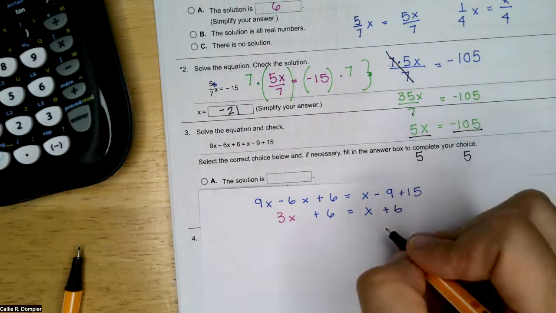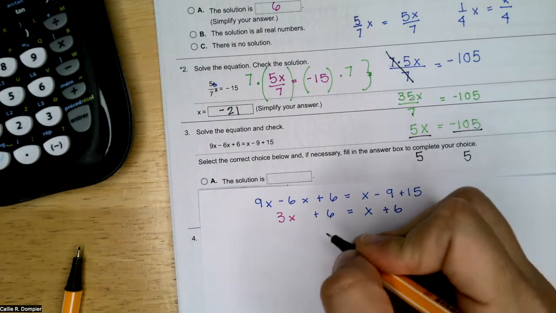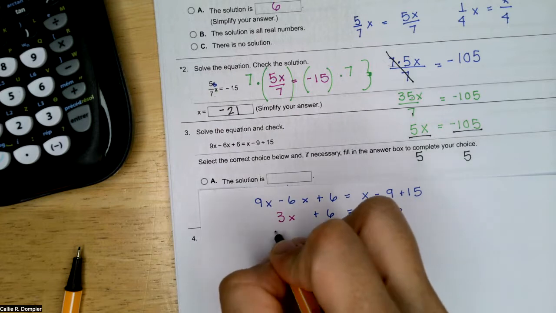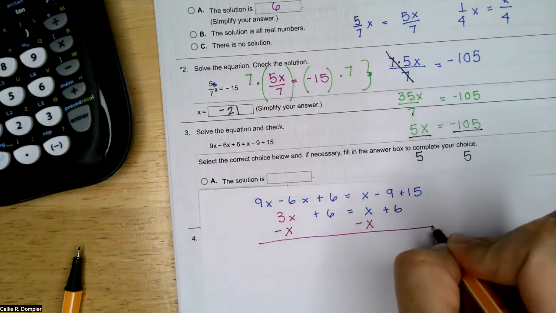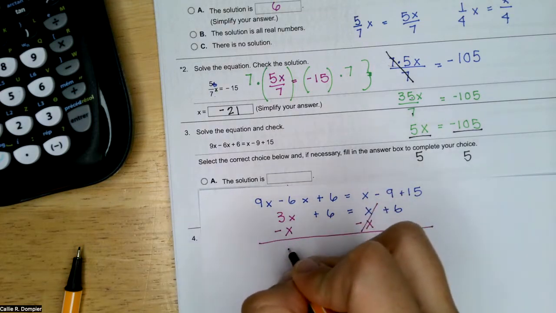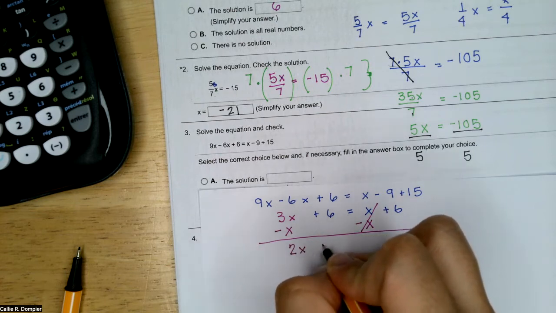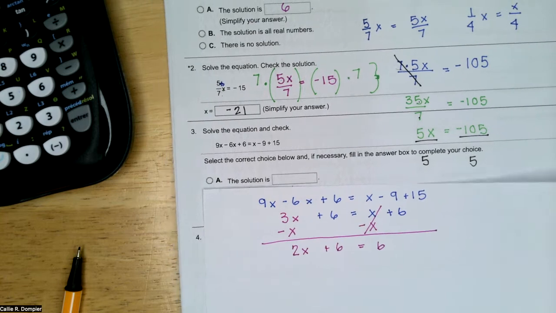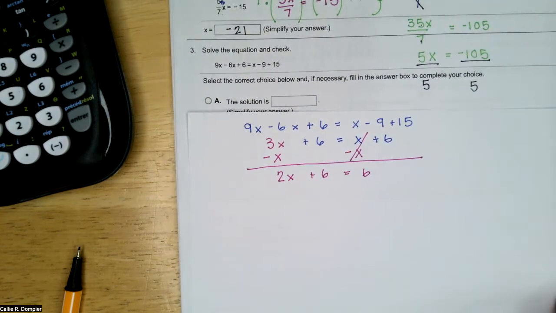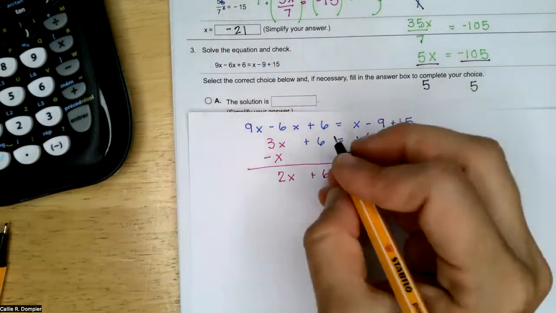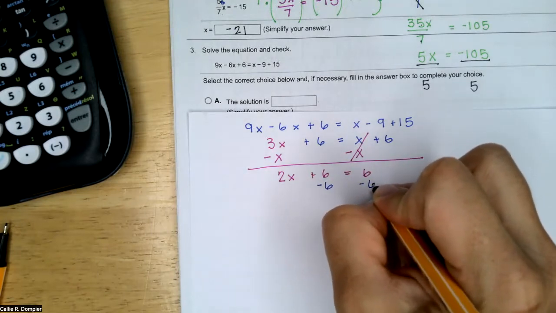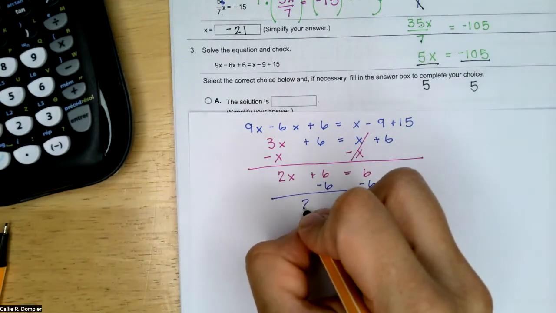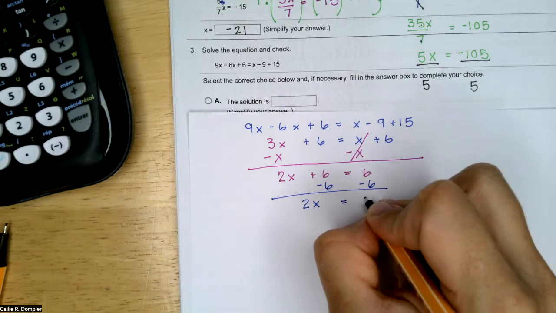Now, I want to move my x's over here, so I'm going to subtract x, subtract x. I'm going to get 3x minus x is 2x plus 6 equals 6. Now I'm going to subtract 6, subtract 6. 2x equals 0.